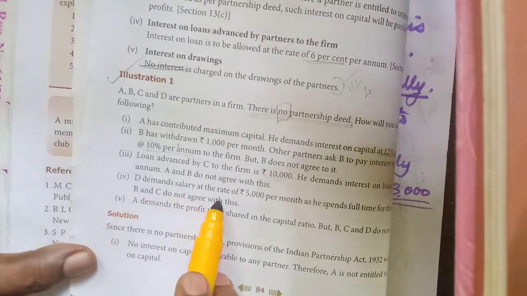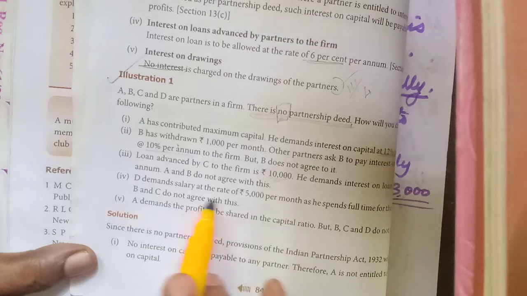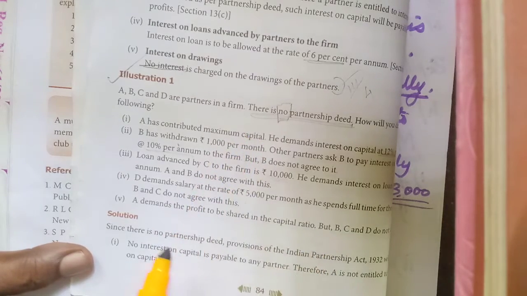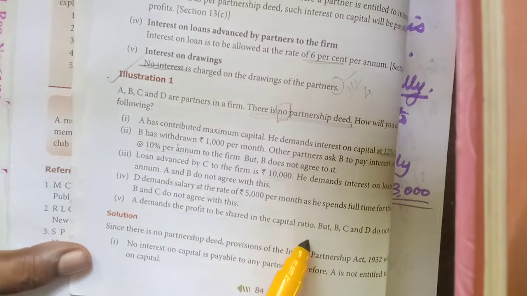Then D demands salary. Here no salary is payable to D. Then A demands profit to be shared in the capital ratio. If the partnership deed is not there, then they have to share the profits in equal ratio. So the profit will be shared equally. That is the answer.